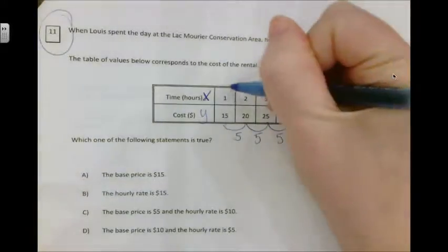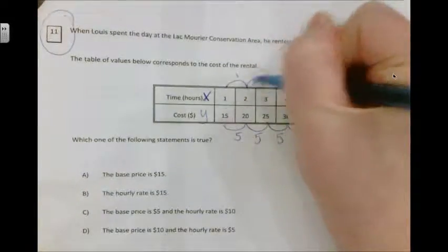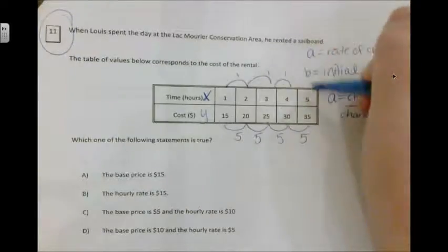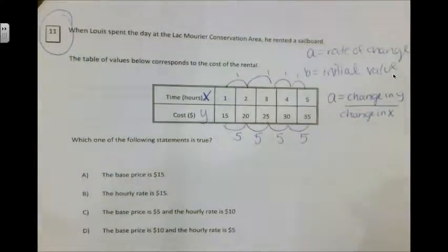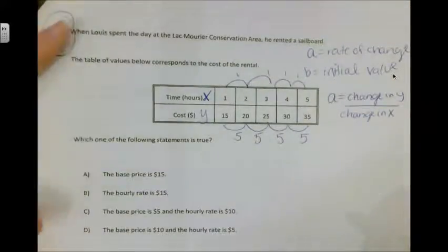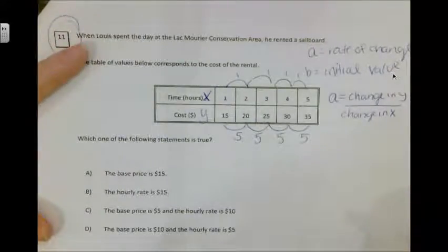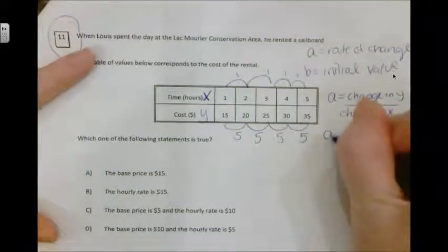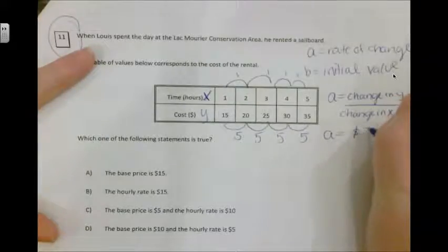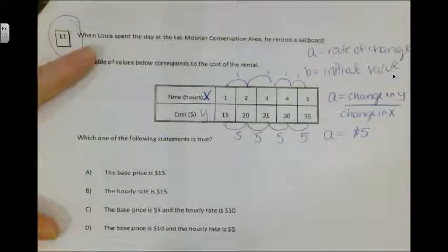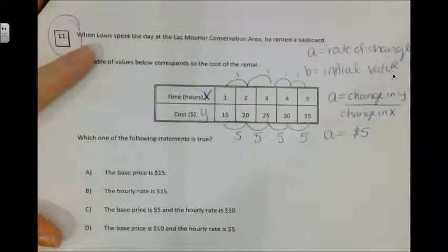Okay, and these ones, the X's, we're lucky, are changing by 1. So every hour, you are getting charged another $5. Okay, so the hourly rate here, A, is $5. Okay, to figure out what the base price is, we're supposed to go backwards in our table.